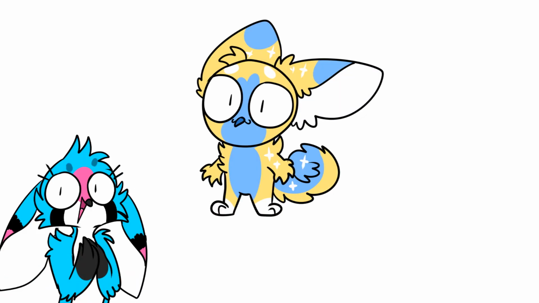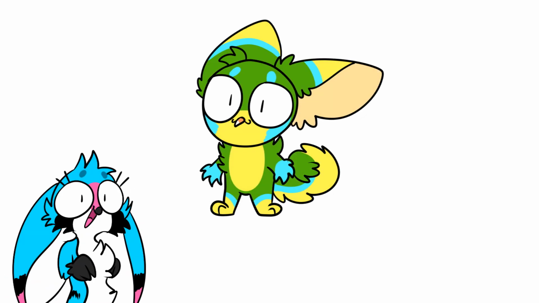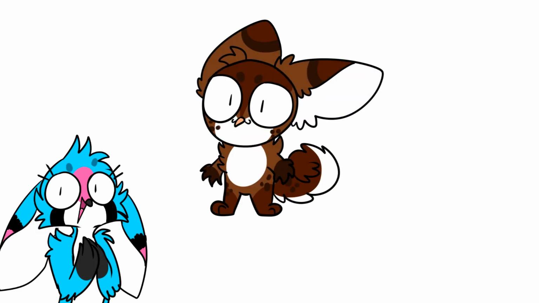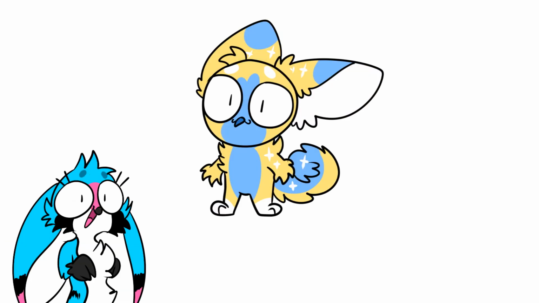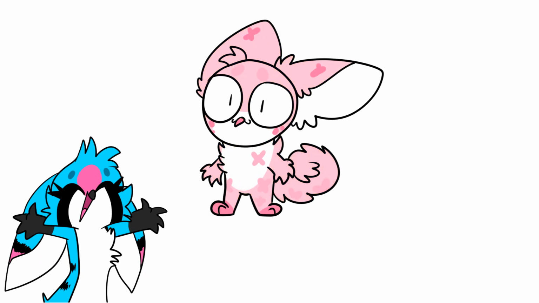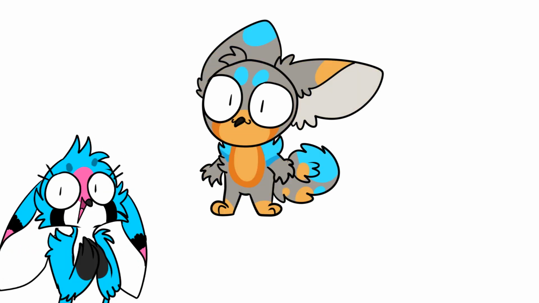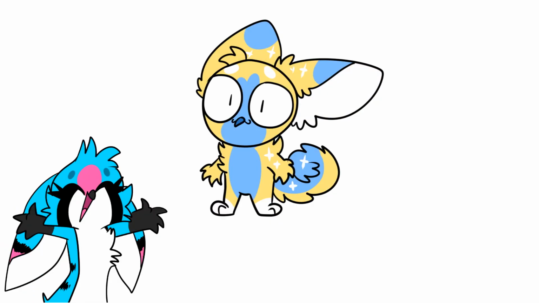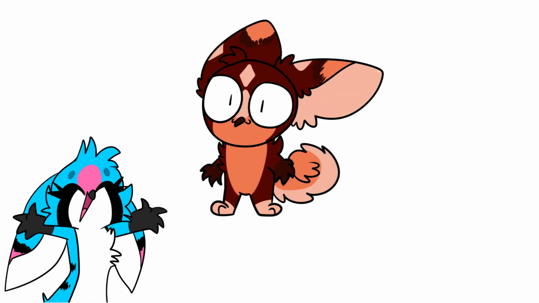Now for the coloring. Bubbles have no rules when it comes to color patterns. They can have neon colors, rainbow colors, pastel colors, dark colors, natural colors. They can even be colored like food, even like animals. And you're good to go, actually. Just go wild with your imagination.